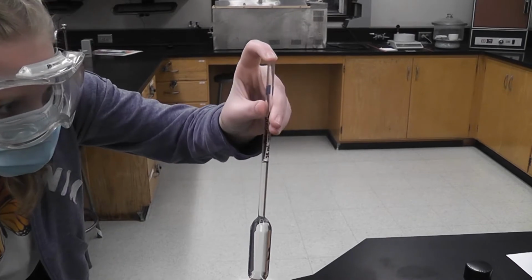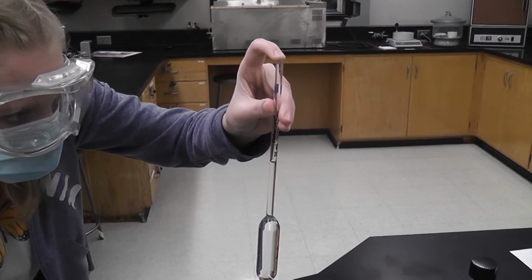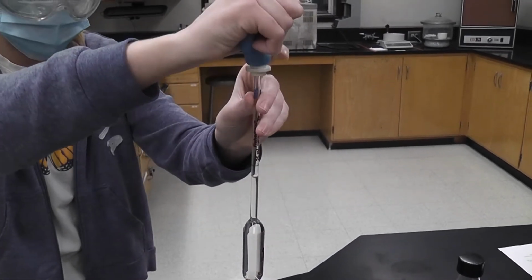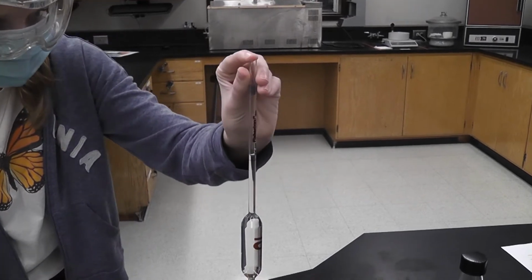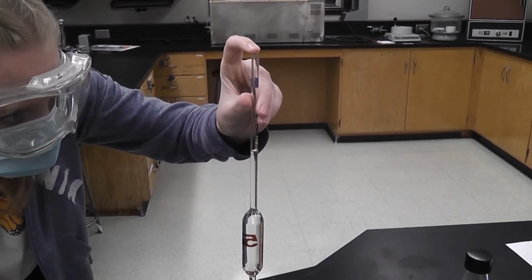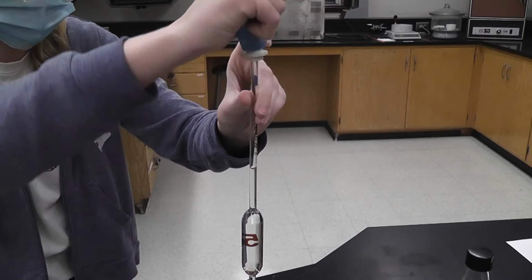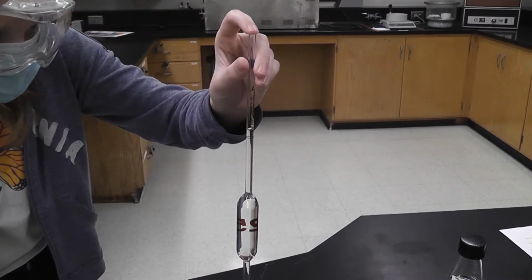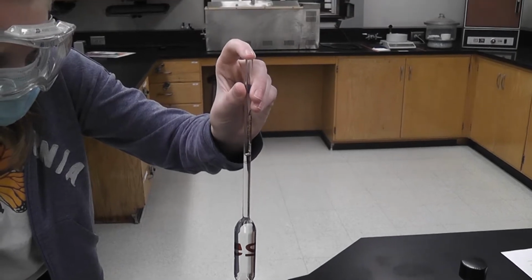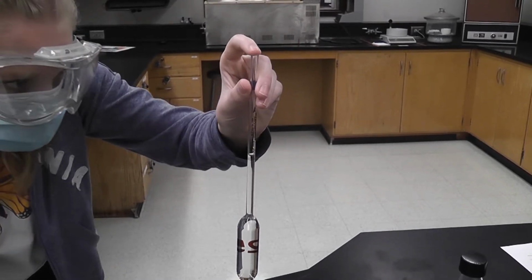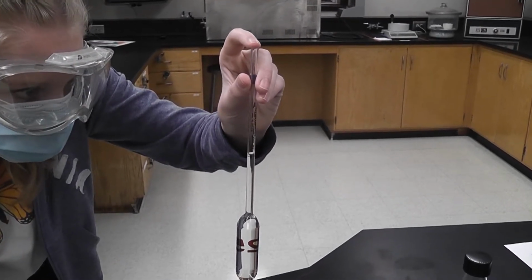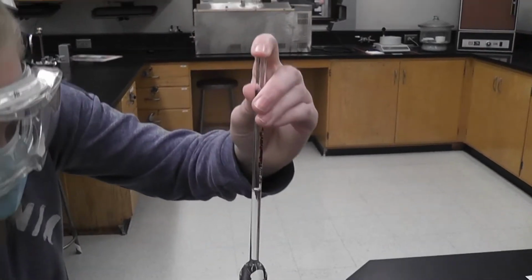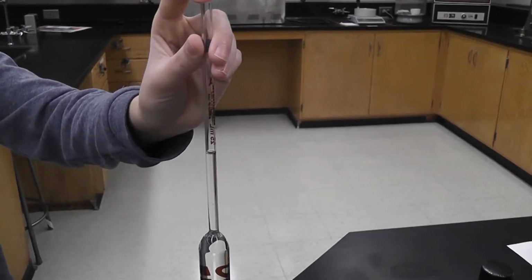And I want to get the meniscus right down to where it is on the red line. It may take a few tries.